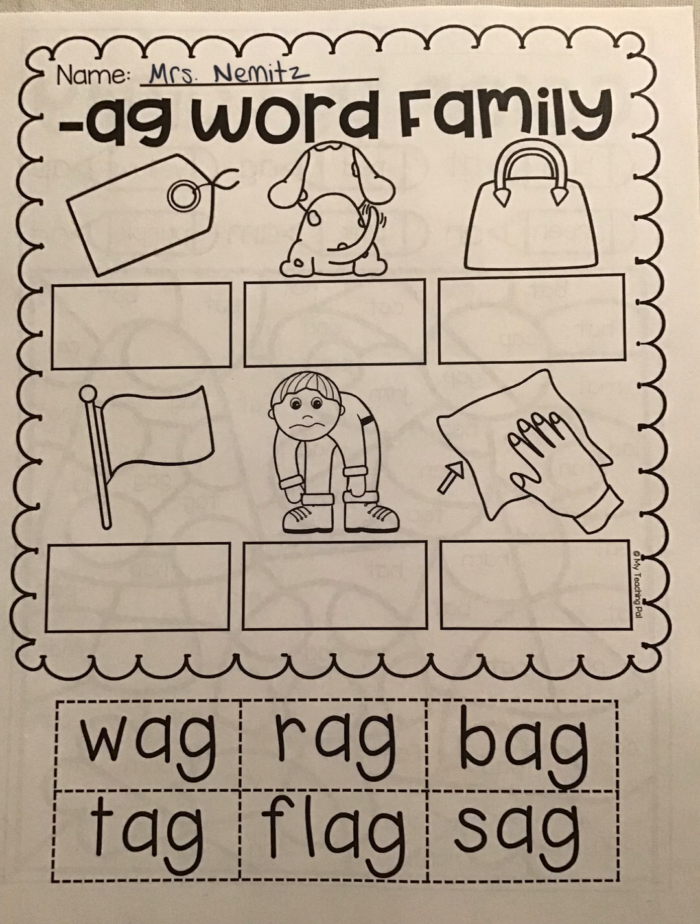Today we are working with the ag word family. Our first word is wag. W-a-g, wag. I can see here that the dog's tail is about to wag. Please write wag. W-a-g, wag. And there's our ag word family. Will you please underline the ag word family?